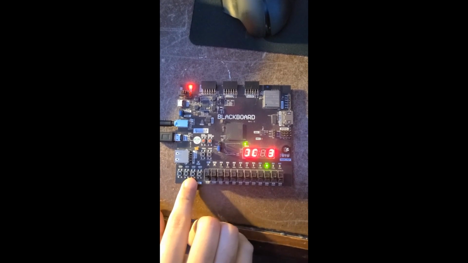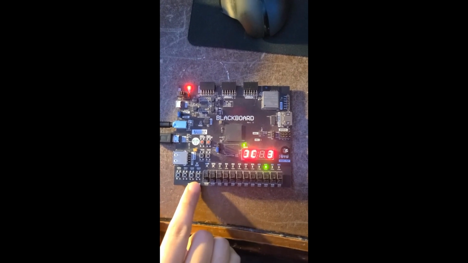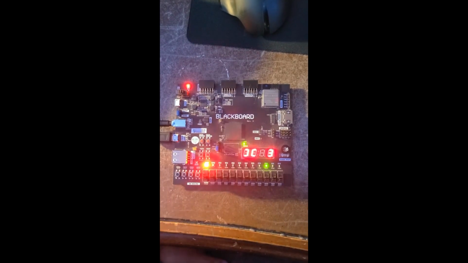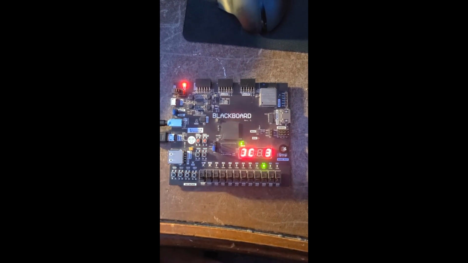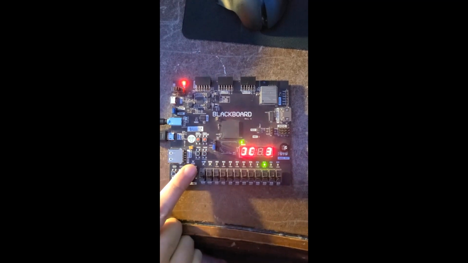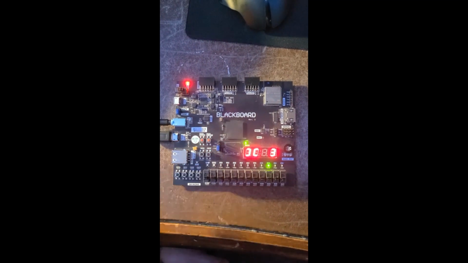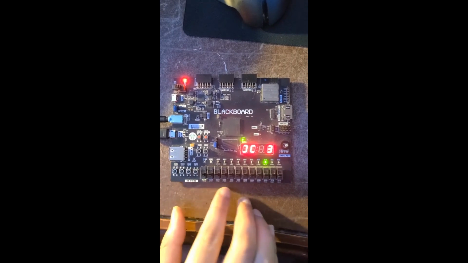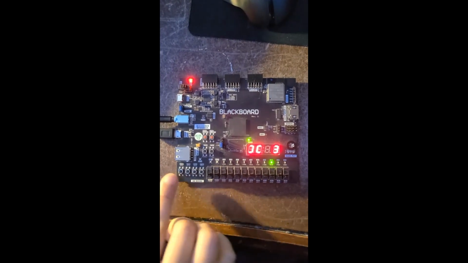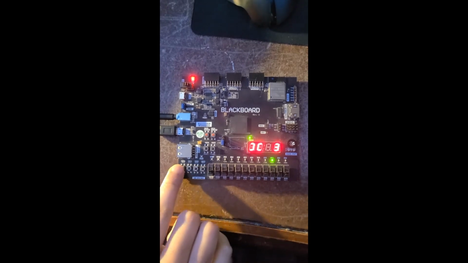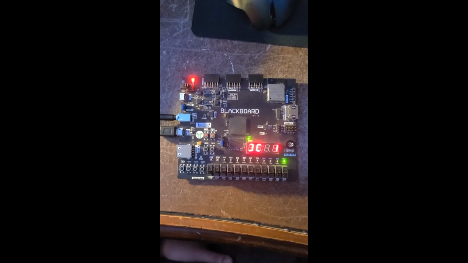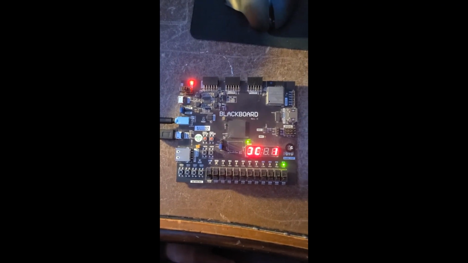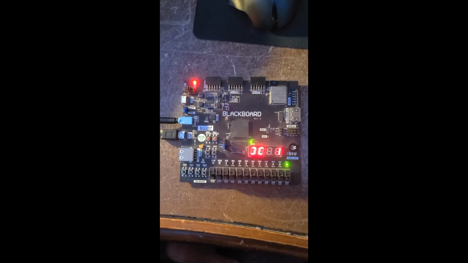Now let's say this button isn't working and they get stuck in the elevator. They can hit the SOS button, and the emergency button blinks. And now if we wanted to reset the whole elevator, we just press the reset button and it resets down to floor 1. And that is the demonstration.